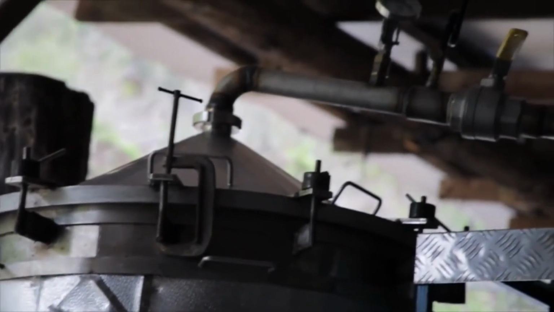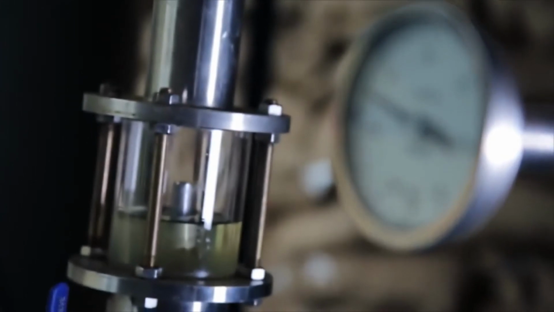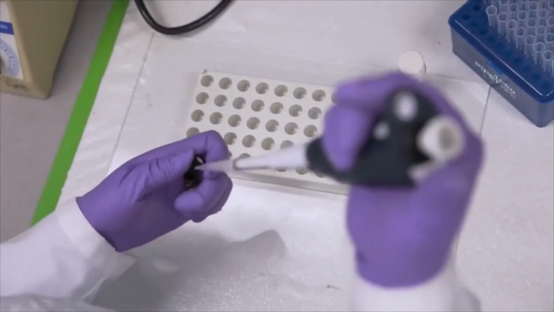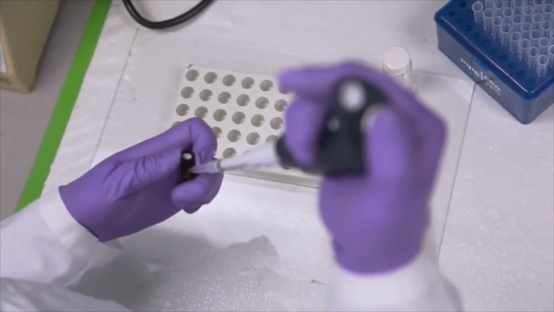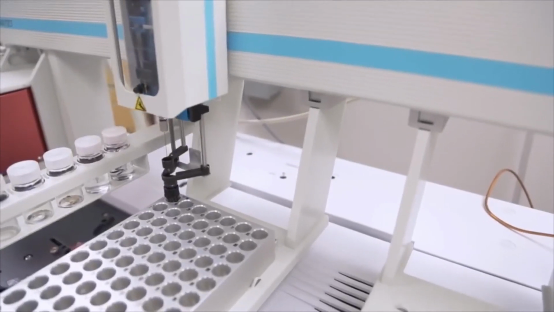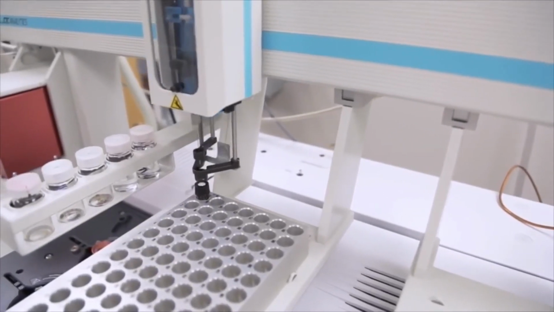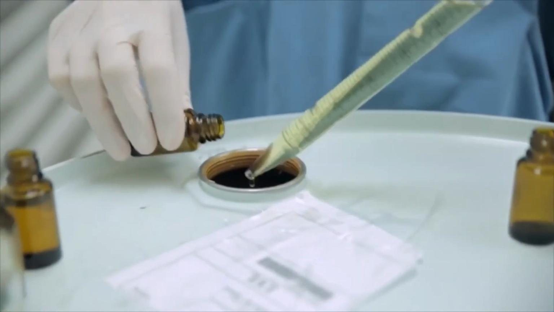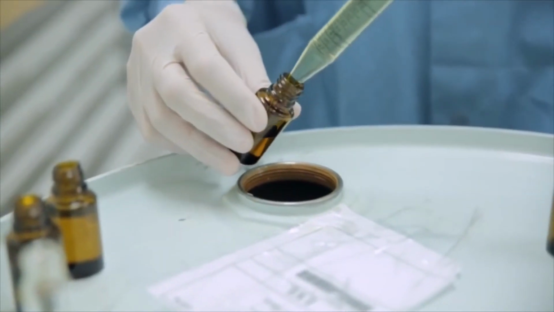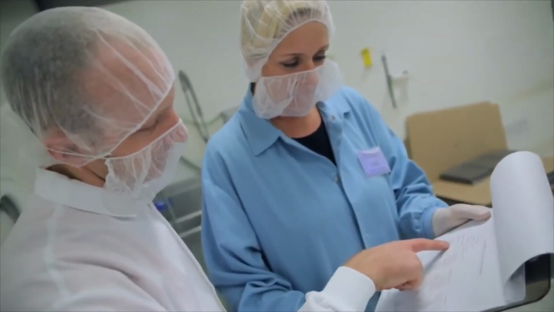Steam distillation is a process used to collect essential oils. GCMS is a quality control test that reveals which constituents are present in an essential oil and at what amounts. This is important information for determining if the potency and purity of an essential oil meets quality control standards.